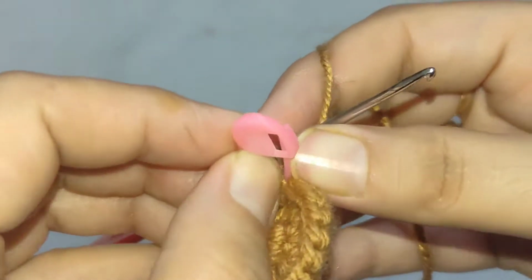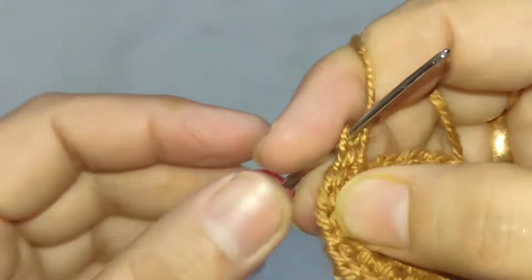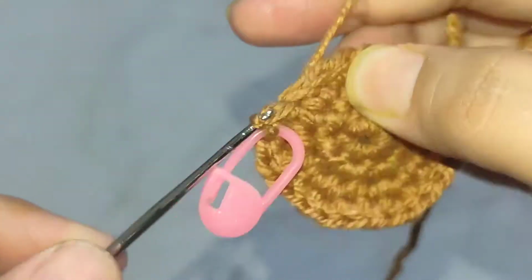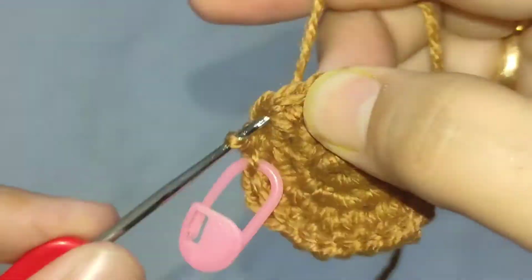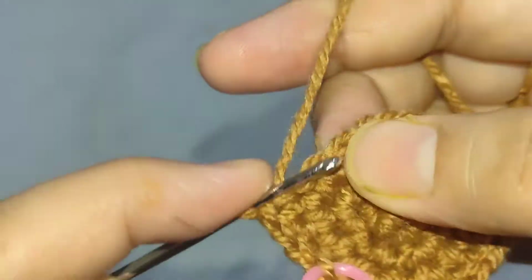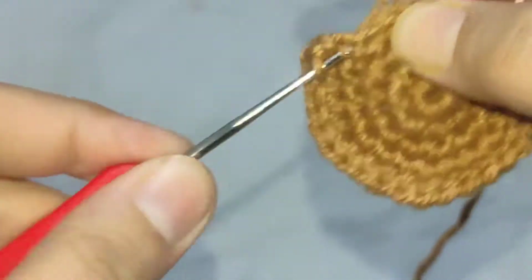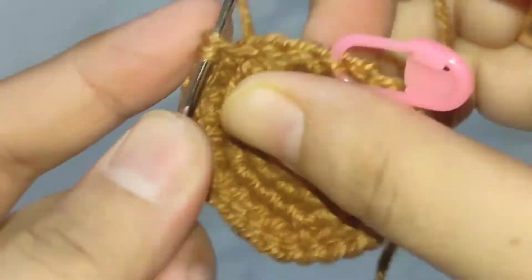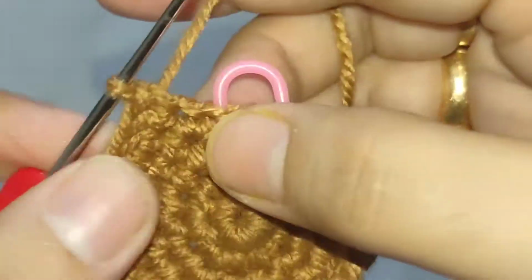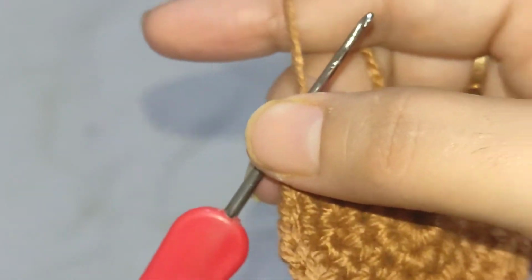Now round 5. Starting round 5, 3 single crochet in a different chain. 1, 2 and 3. Then increase, 2 single crochet in the same stitch. 1 and 2. Now again repeat this one. 3 single crochet in a different chain, then 2 single crochet in the same chain. 1 and 2. At the end of round 5, I have 30 single crochet.